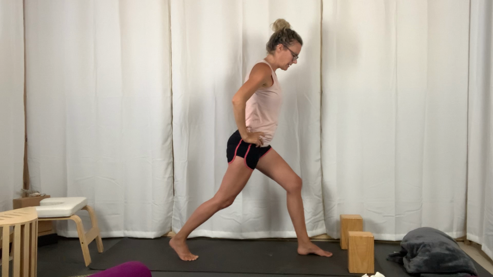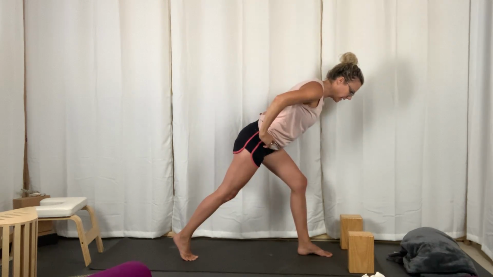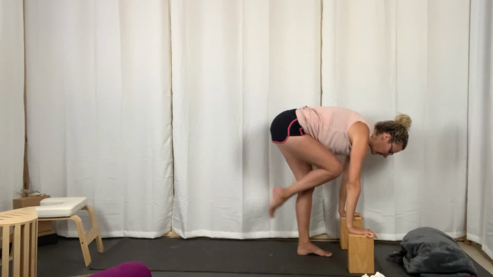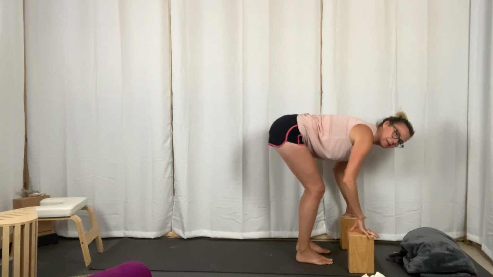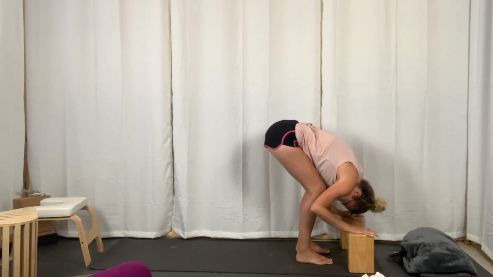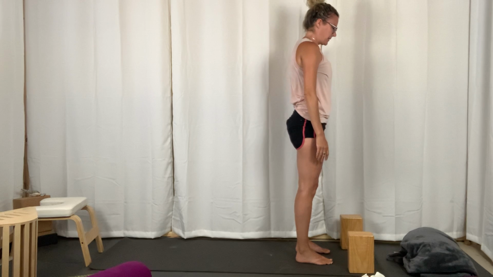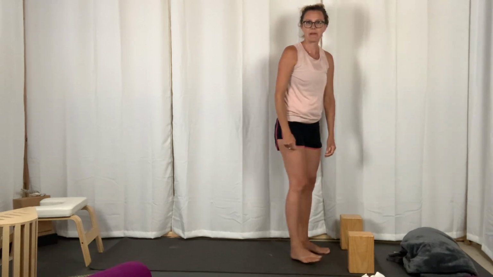All right, lift up your back heel, pelvis on leg bones, tip it forward, and then reach down, step up, big breath, and then come into your forward fold. And then we'll come all the way back up to standing. So that was one sun salutation. I think we'll leave it at that for now.